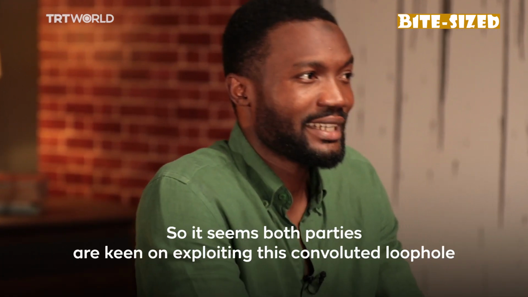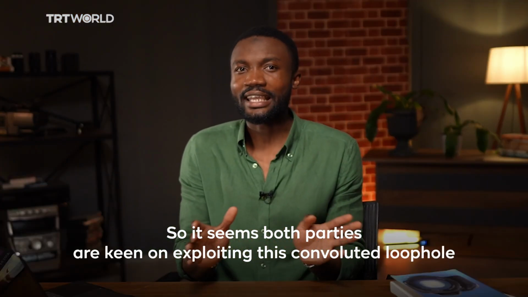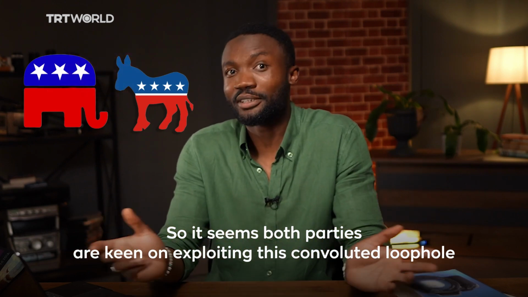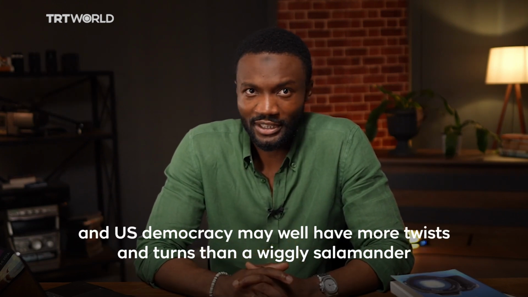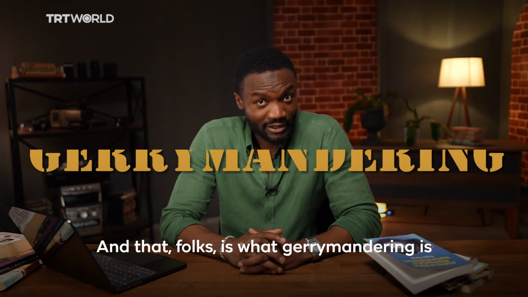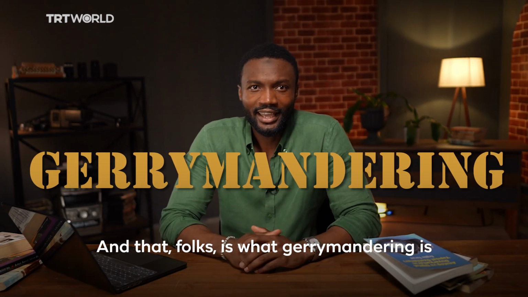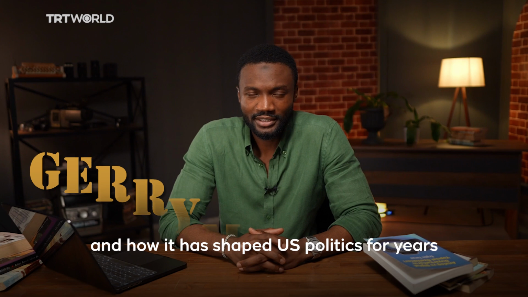Right. So it seems both parties are keen on exploiting this convoluted loophole, and US democracy may well have more twists and turns than a weekly salamander. And that, folks, is what gerrymandering is, and how it has shaped US politics for years.